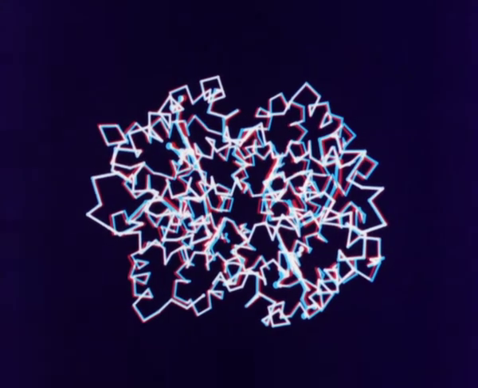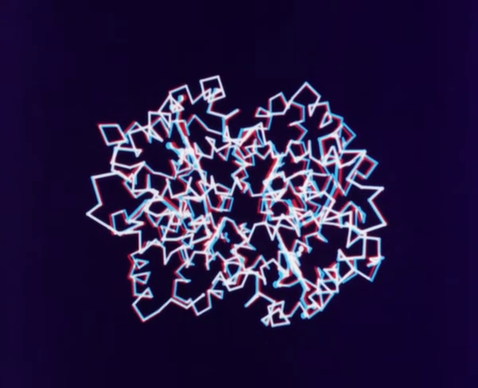If you have fused the two stereo images, you may see that the molecule is a symmetrical grouping of 4 subunits. The nearest two are in the upper left and lower right quadrants, and the other two, at the rear, are a symmetrical pair on the other diagonal.